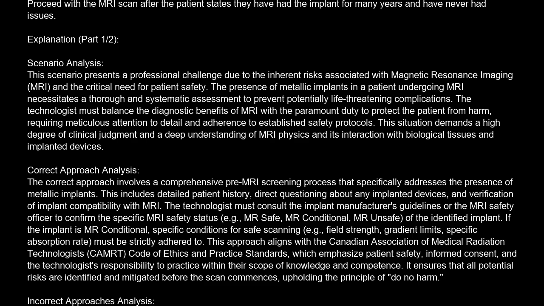If the implant is MR Conditional, specific conditions for safe scanning, e.g., field strength, gradient limits, specific absorption rate, must be strictly adhered to. This approach aligns with the Canadian Association of Medical Radiation Technologists (CAMRT) Code of Ethics and Practice Standards, which emphasize patient safety, informed consent, and the technologist's responsibility to practice within their scope of knowledge and competence.